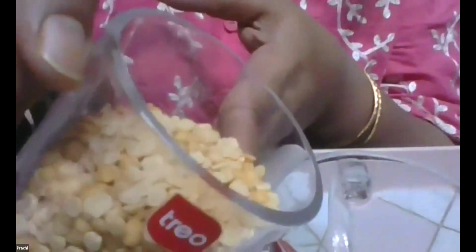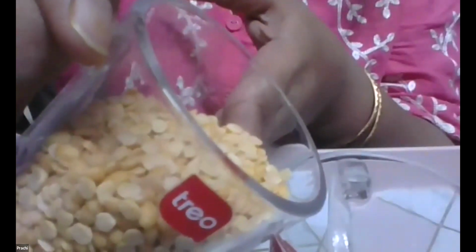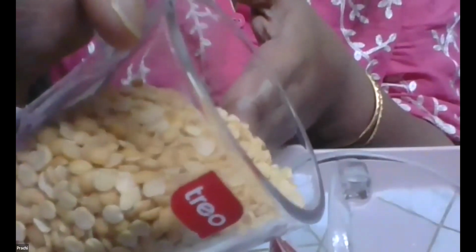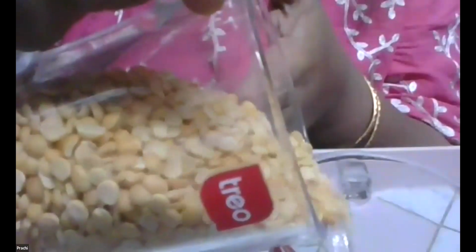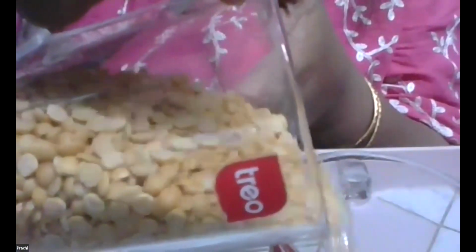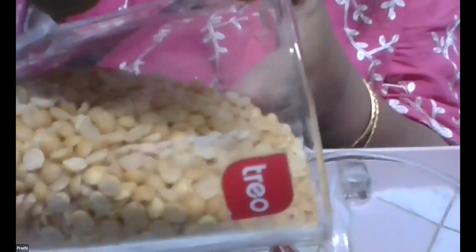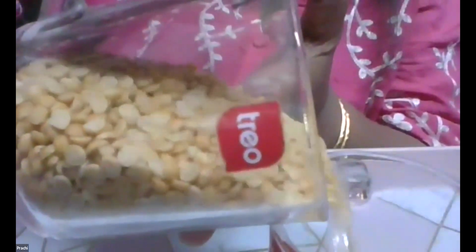Yes. Now place the cup like this on the other cup so that you are ready to pour. Now start pouring your pulse in the cup. You need to put your left hand under the cup like this so that it will not slip.